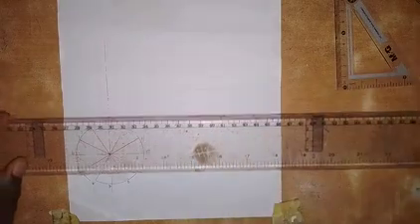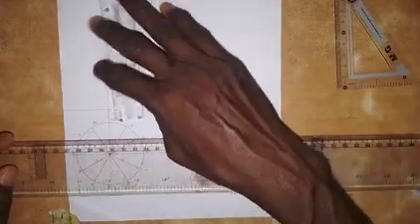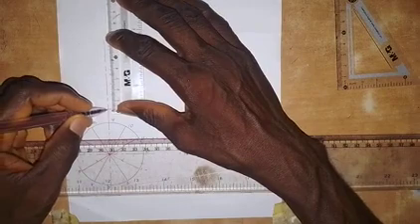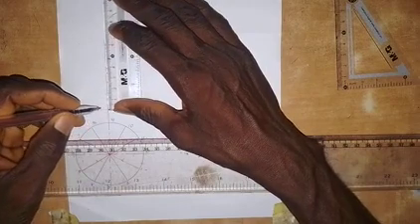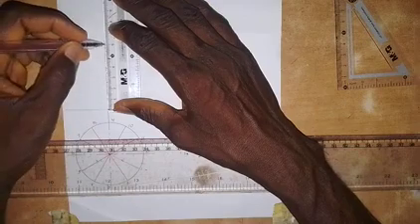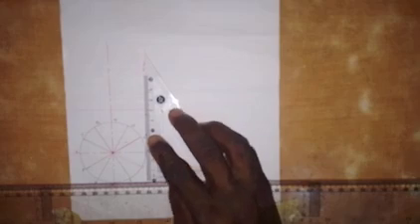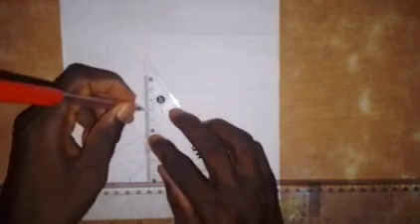So we are going to take a measurement of 60 millimeters to draw the front elevation. From this point, we take a measurement of 60 millimeters up. So this is 60 millimeters here. Then from point 0, we draw a vertical line to meet the center line.